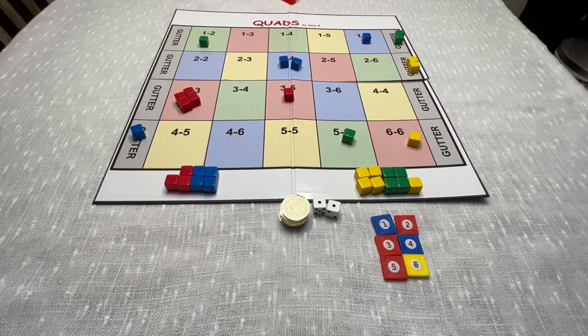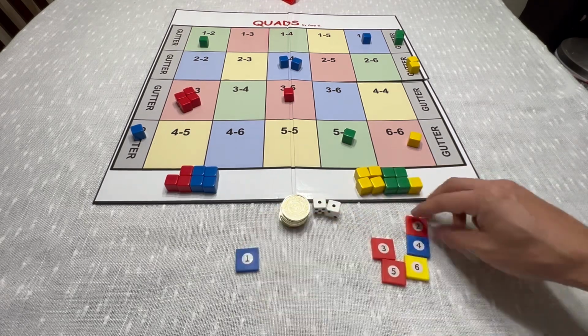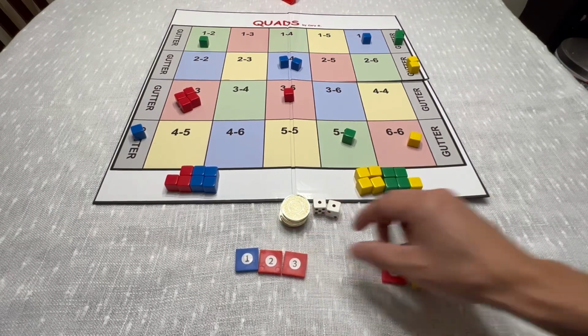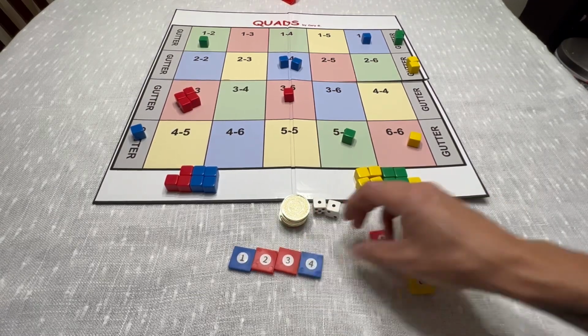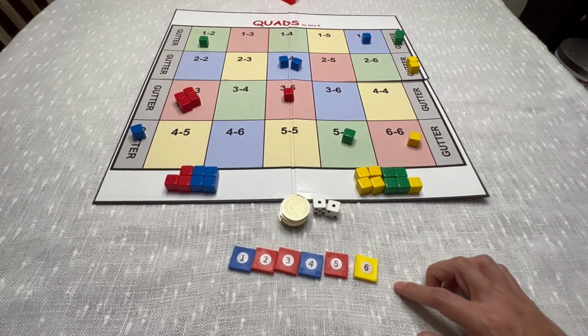So that's the beauty of pulling a straight. If you so happen to be far behind, and you happen to pull a straight, it's a beautiful thing. You get to establish a quad anywhere and get yourself back in the game. So that's the explanation for whenever you pull a 1, 2, 3, 4, 5, 6. That is a straight set.